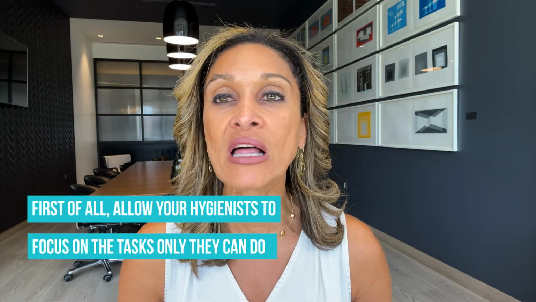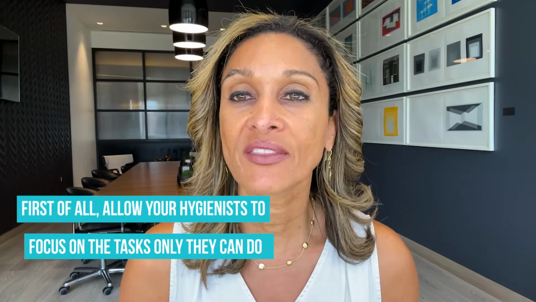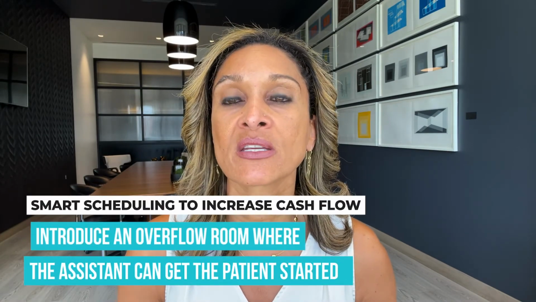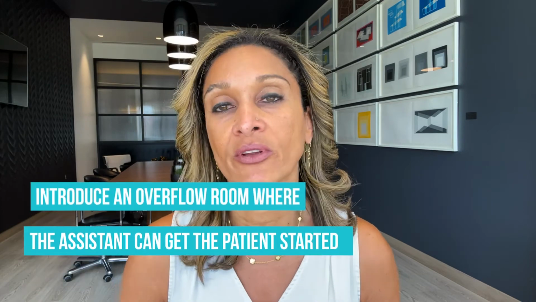To further increase your efficiency, you can do these 3 things. First of all, allow your hygienist to focus on the tasks only they can do. Let the assistants take x-rays and internal photos and show educational videos. They can also have discussions with patients to find out their chief concerns and then transfer the information over to the hygienist. Secondly, introduce an overflow room where the assistant can get the patient started while someone else cleans the other room ready for the next patient.